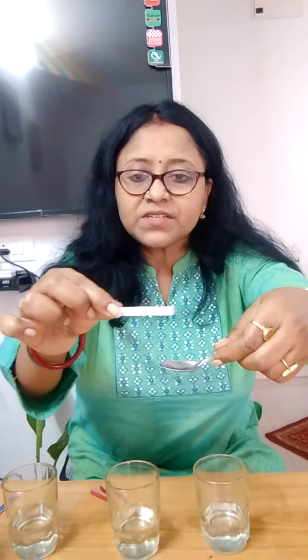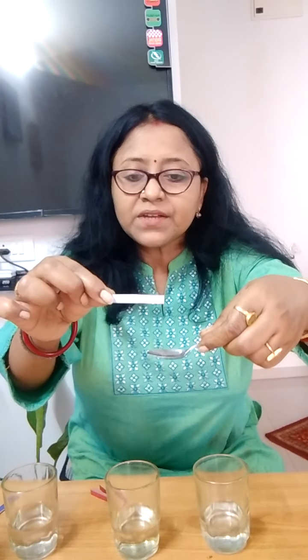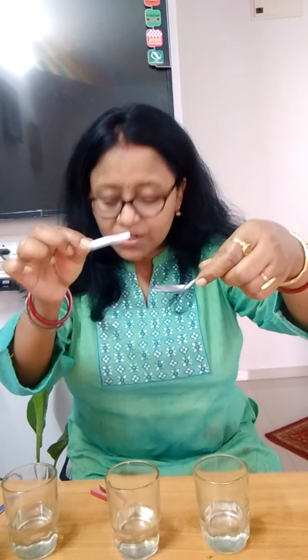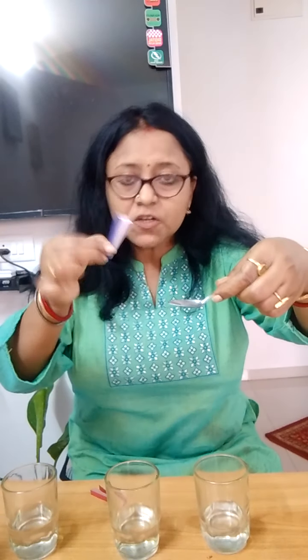Now when I put this in acid, it turned red. This is an indicator that this is an acid. When you put the blue litmus paper in acid, it turns red. So this is an example of an acid.